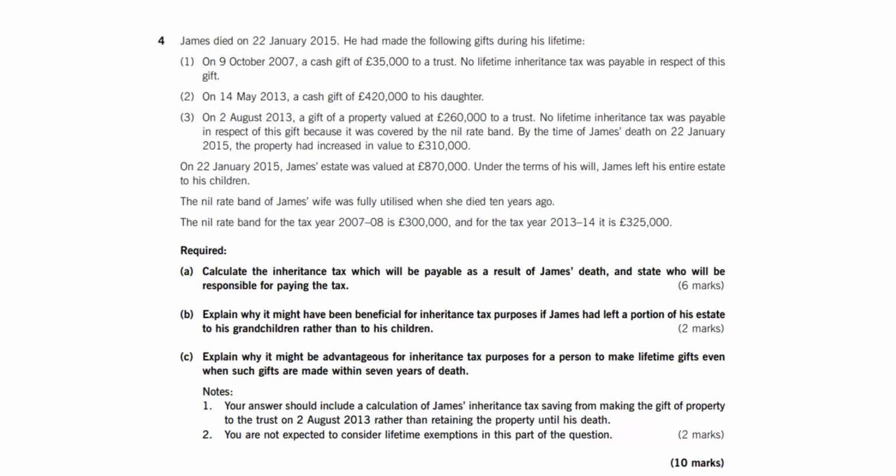Part B, explain why it may have been beneficial for IHT purposes if James had left a portion of his estate to his grandchildren rather than to his children. So we'll discuss that together when we come back from these 6 marks. And advantageous for IHT purposes for a person to make lifetime gifts, even when such gifts are made within 7 years of death. Any thoughts on that?